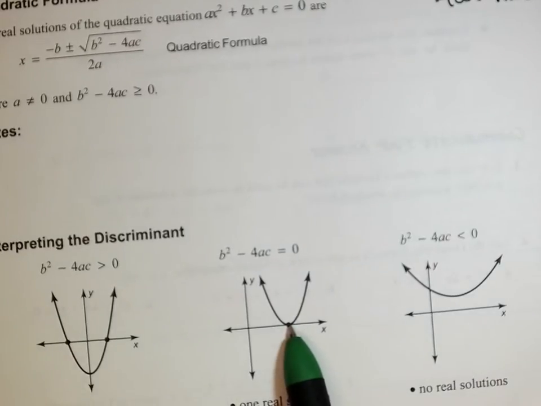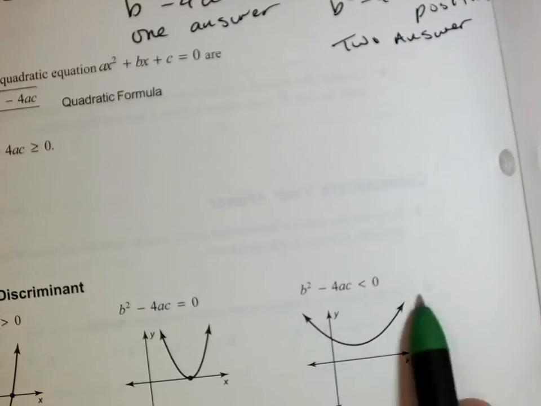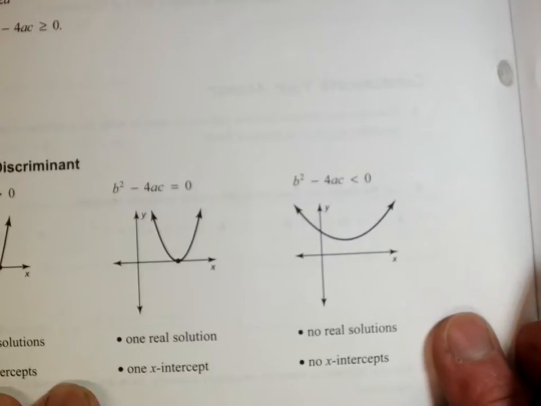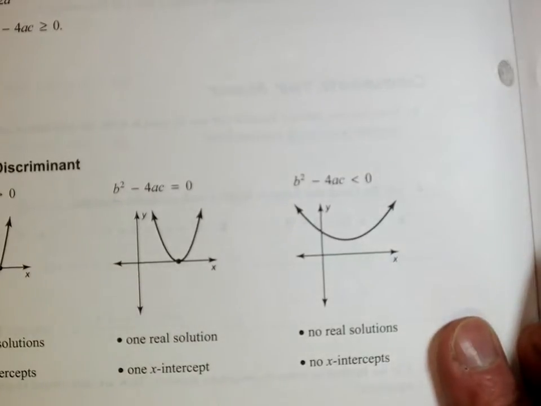That's a double root. It happens twice in one spot. And then if it's negative, it's less than 0, obviously you can't take the square root of a negative number, and this is the illustration of what happens if it's negative. You wouldn't get any answers. So far, so good?